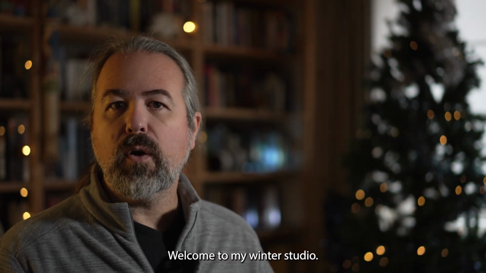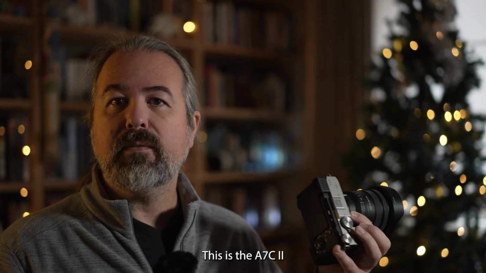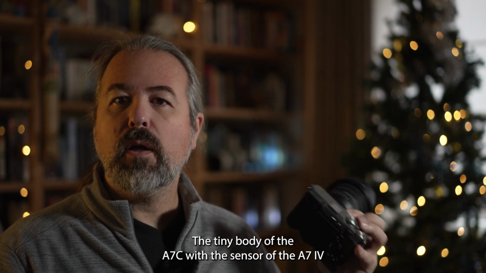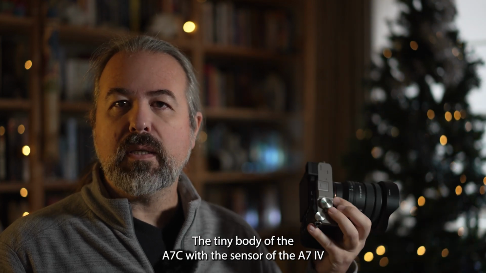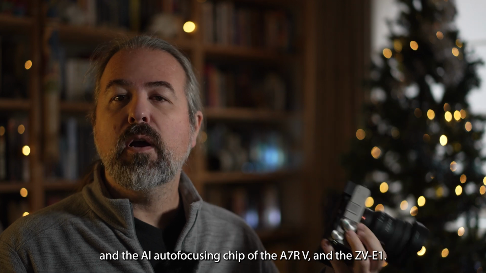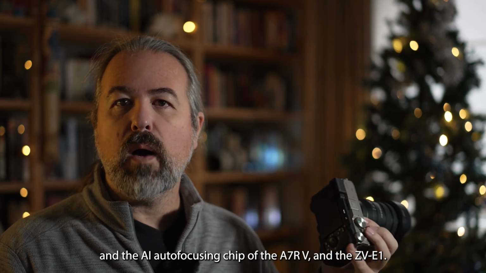Welcome to my winter studio. This is the A7C II, the tiny body of the A7C with the sensor of the A7 IV and the AI autofocusing chip of the A7R5 and the ZVE1.